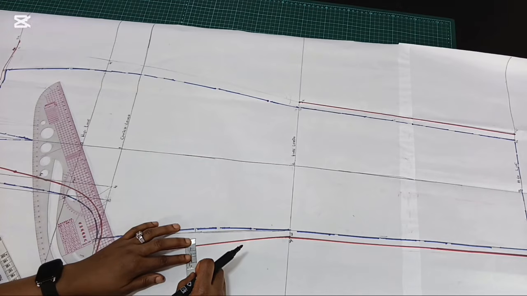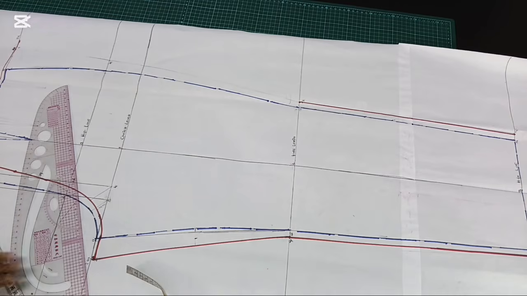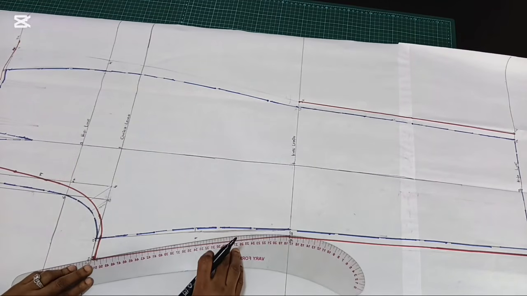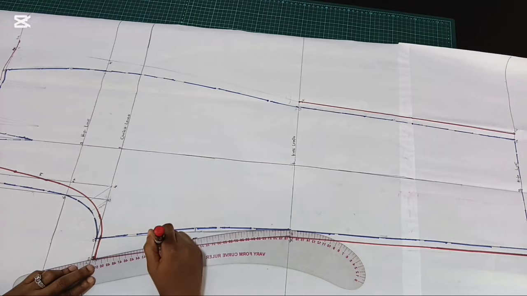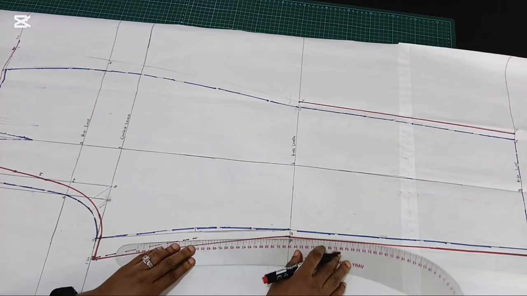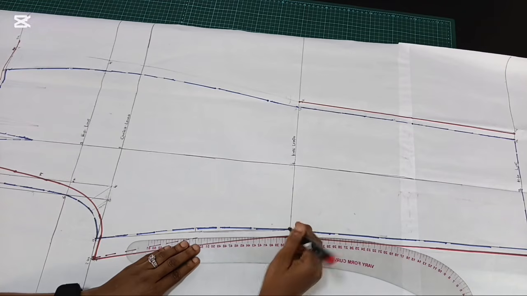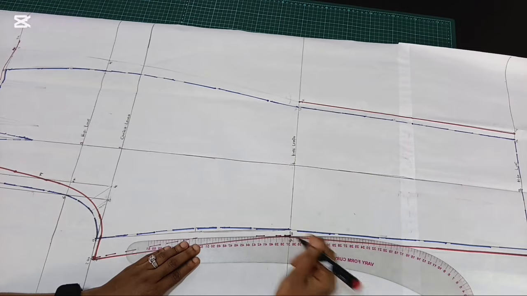Then I'm going to take my curve like this. I'll use a broken line. Connect to 24, then also connect to 29.